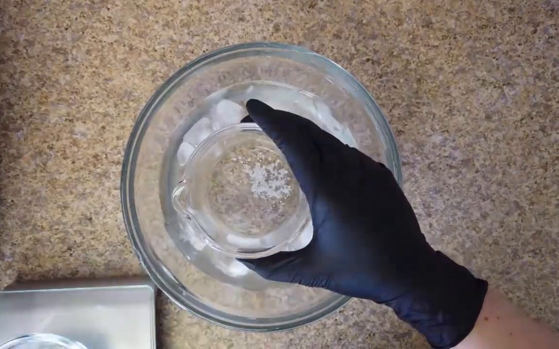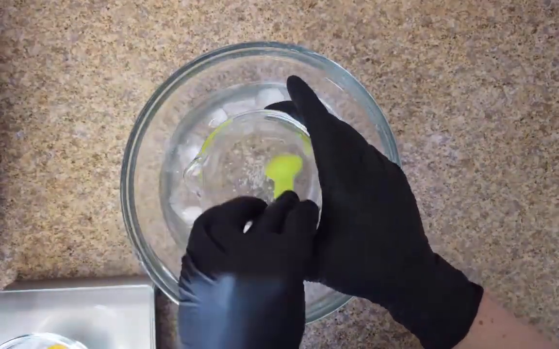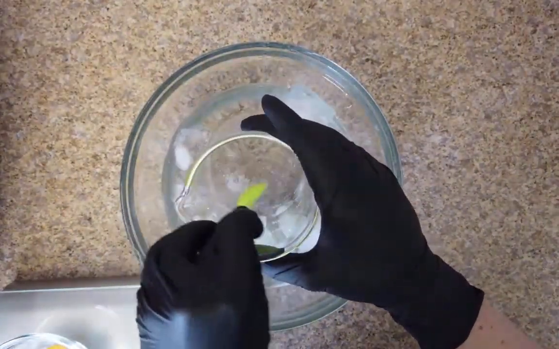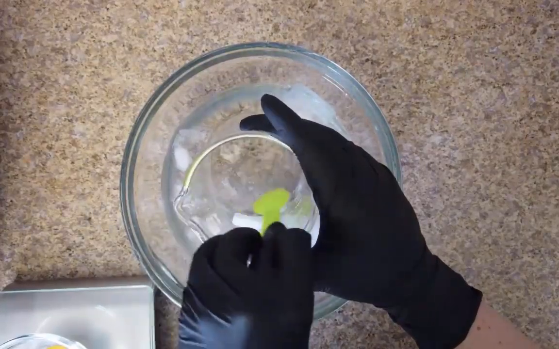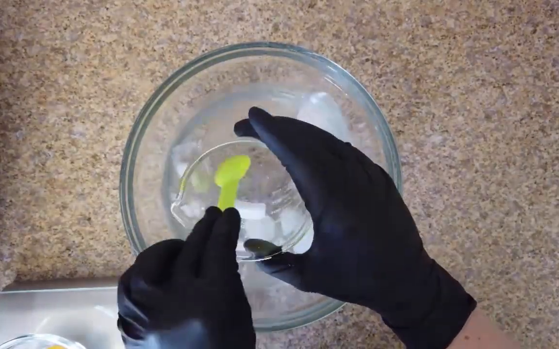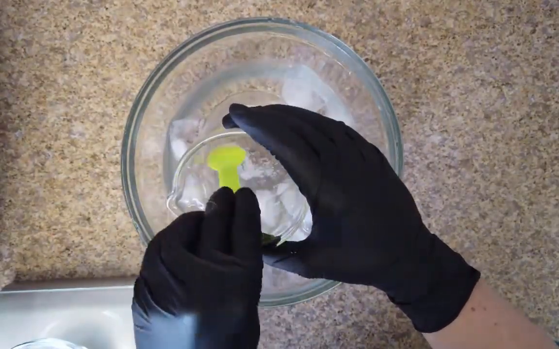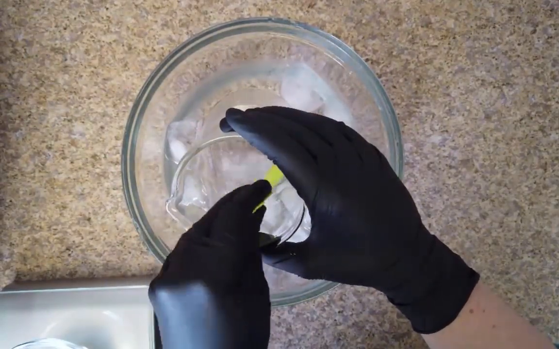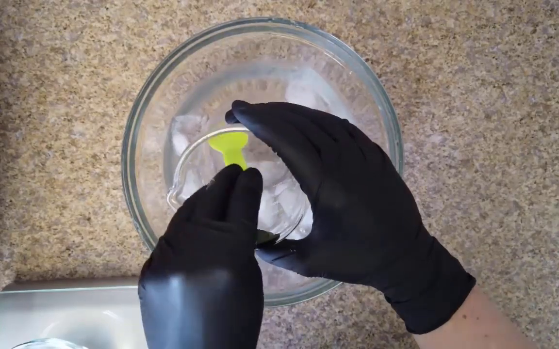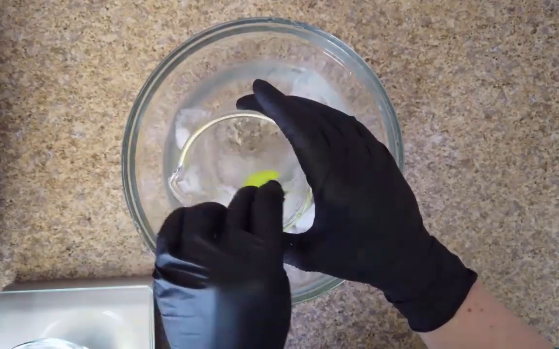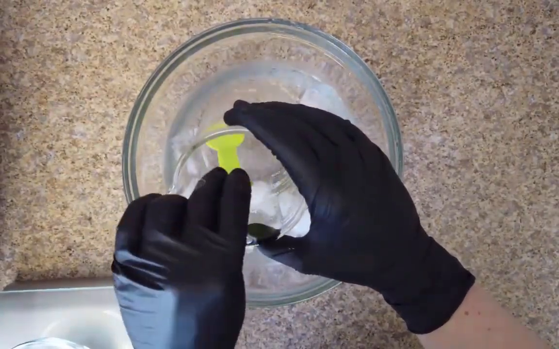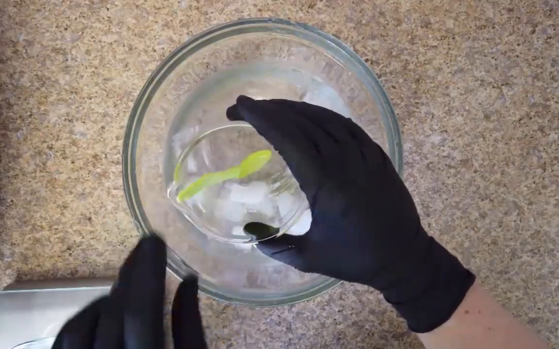When sodium hydroxide is dissolved in water, it releases a lot of heat, and so sodium hydroxide should always be added slowly to water, and this should be done in an ice bath to keep the solution cold. In this beaker, I am adding the 12 grams of sodium hydroxide to 28 grams of water to give me the 30% NaOH solution by mass.